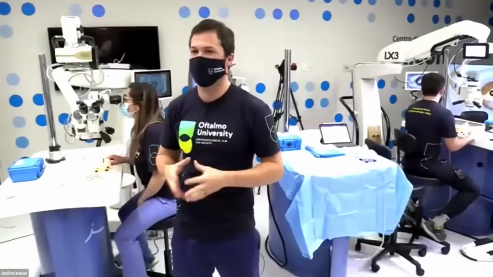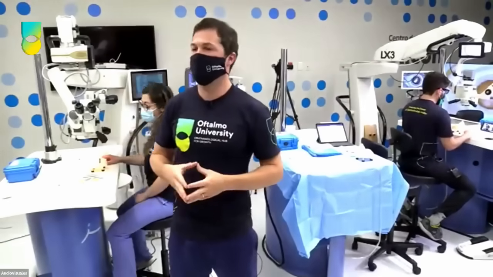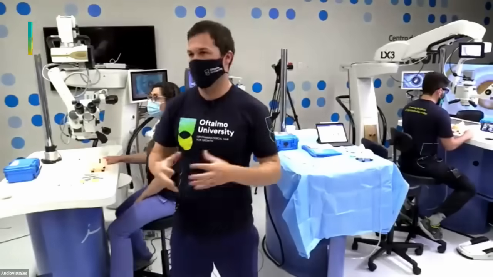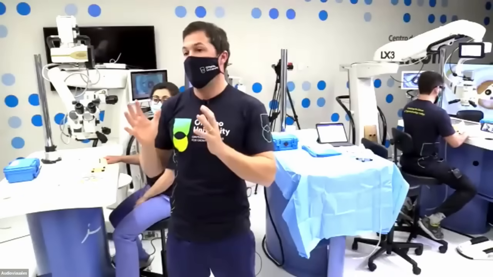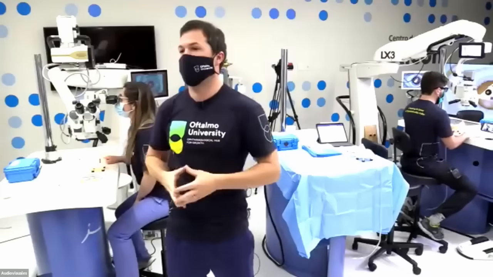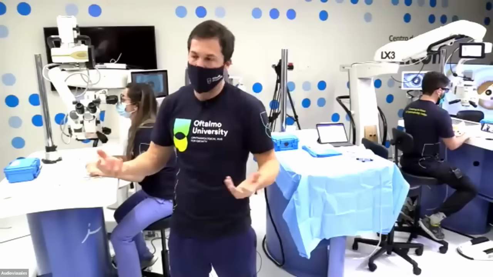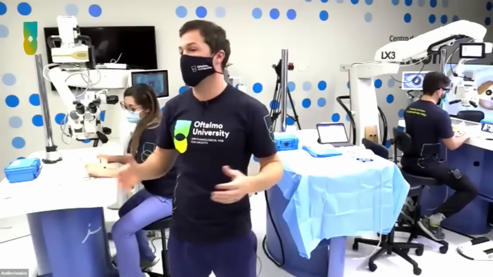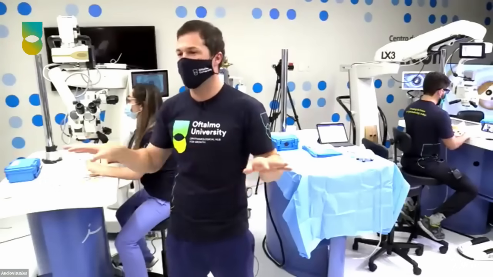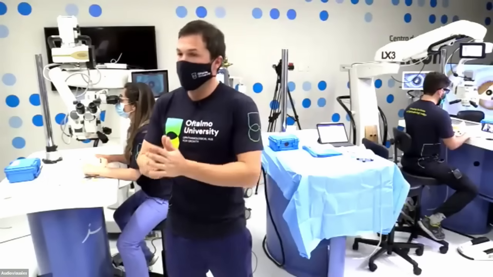We're so proud and so happy to have a setting like this, to work, academy, industry, everybody working together, pointing in the same direction. And that direction is for you to have better tools and have a better way to learn phacoemulsification. That's the surgery we all love and we want to spread all over the world.